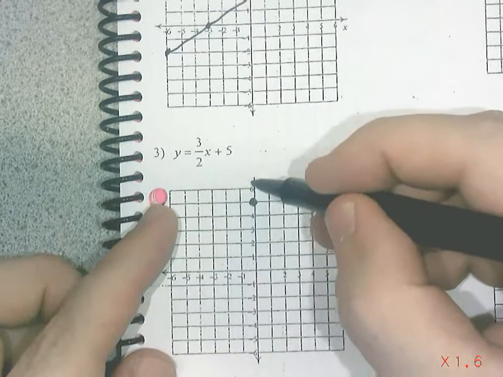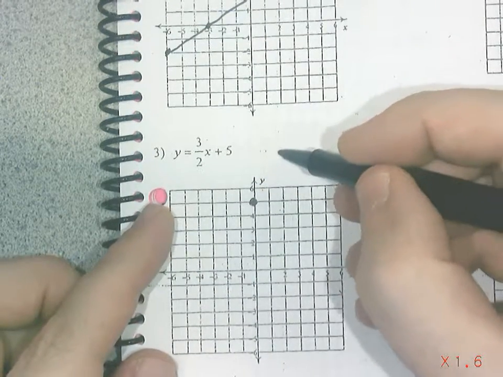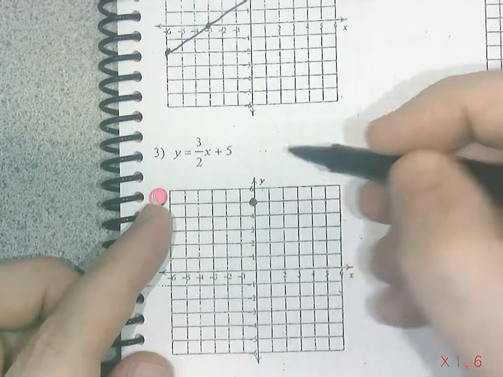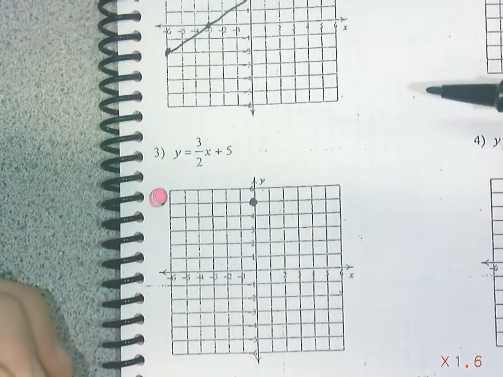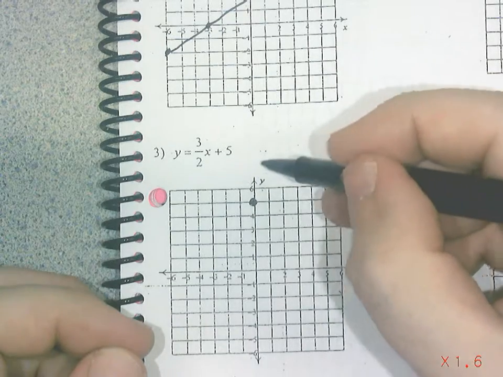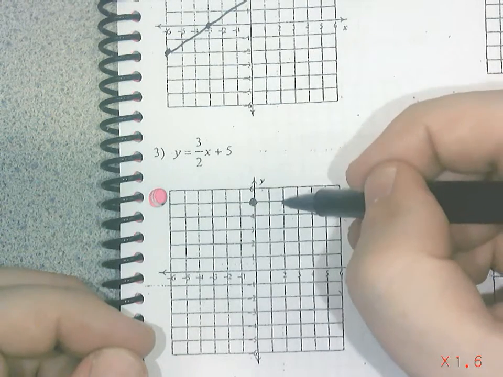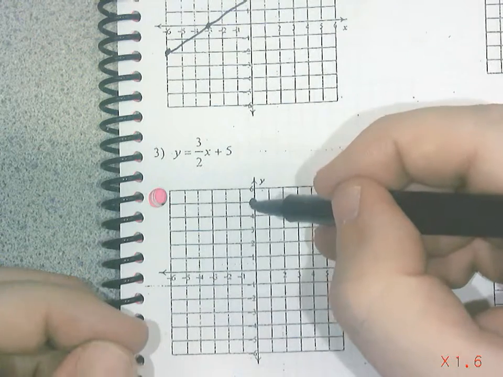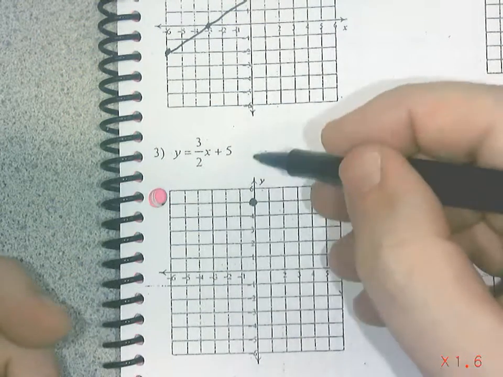So up 3, 1, 2, 3 over 2. That is off my graph. So that's not going to work. So I'm going to have to go backwards on this one, just like I did on the last one. So instead of going up 3, right 2, I'm going to go down 3, left 2. Basically the opposite direction of what I did the first time.